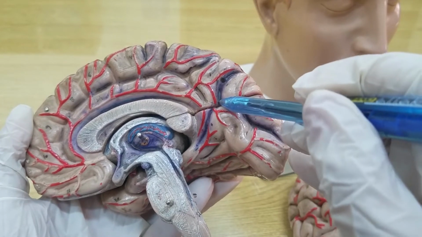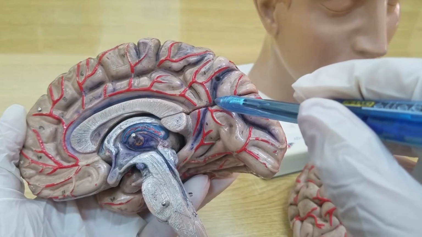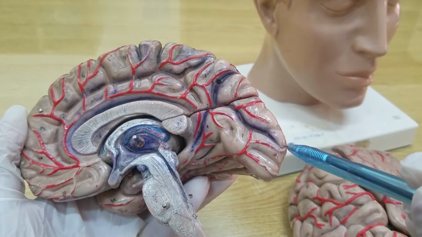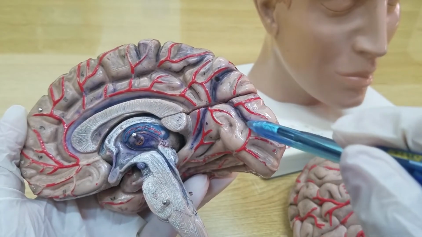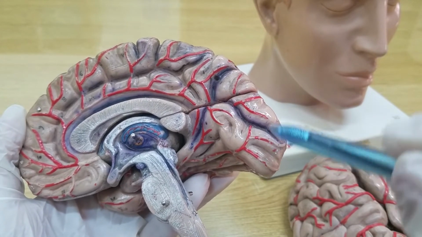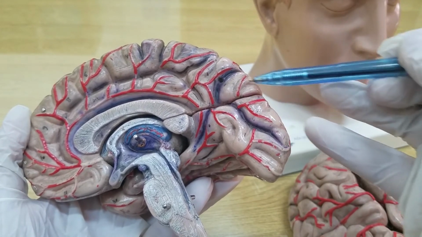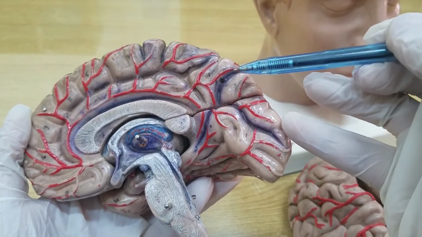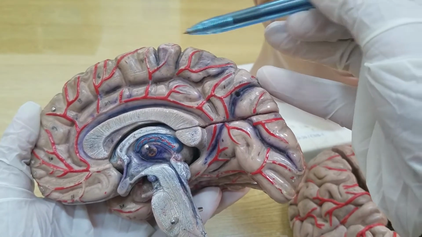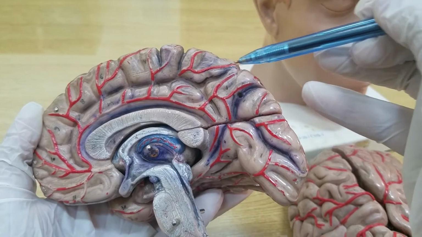From half of the parieto-occipital sulcus, extending downwards towards the occipital pole, this is the calcarine sulcus. And between the calcarine sulcus and the parieto-occipital sulcus, this part is called the cuneus. The part between the paracentral lobule and cuneus is called the precuneus.